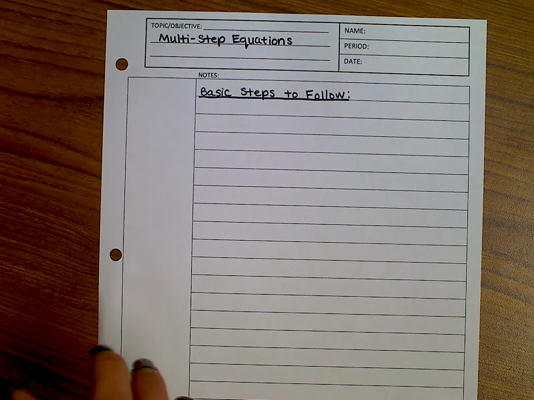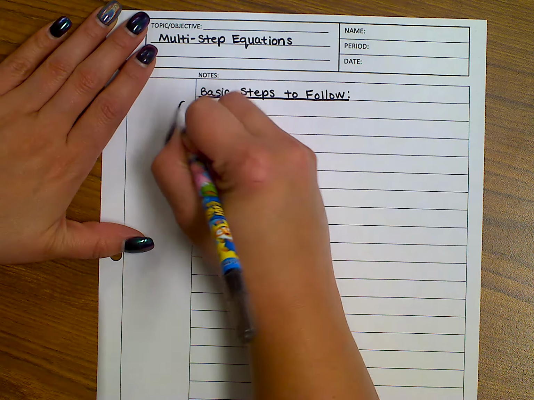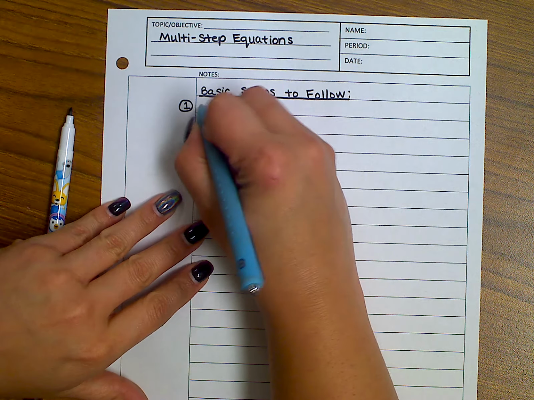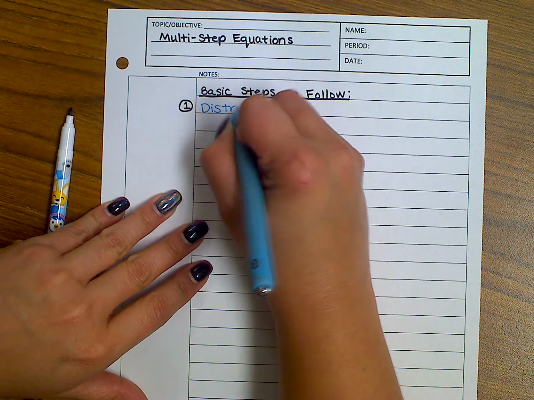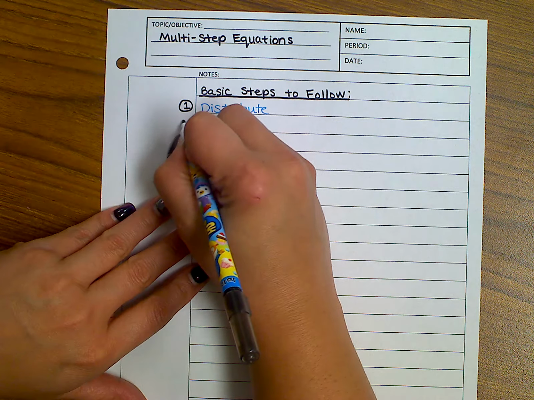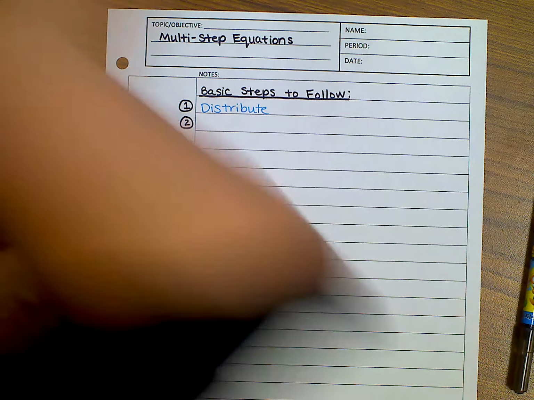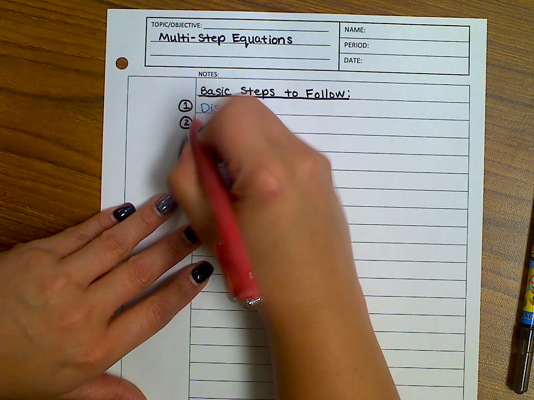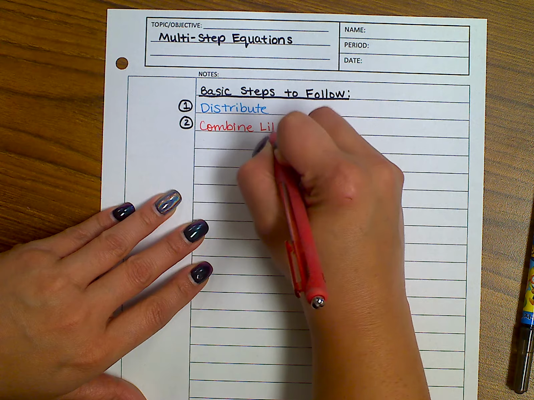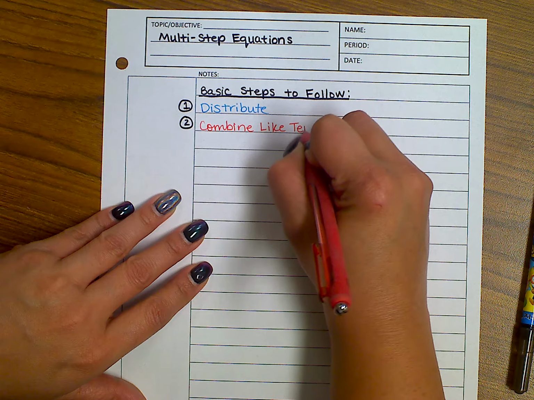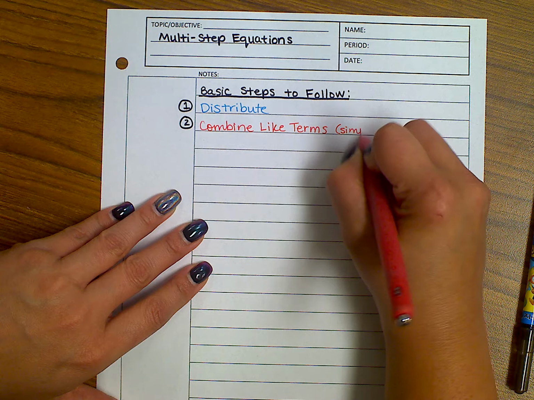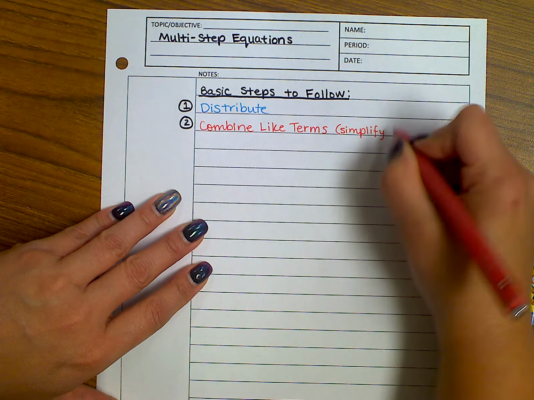All right, so our basic steps, and of course I'm going to color code this, is step 1, distribute. Step 2, combine like terms. And the reason we're doing that is to simplify each side.